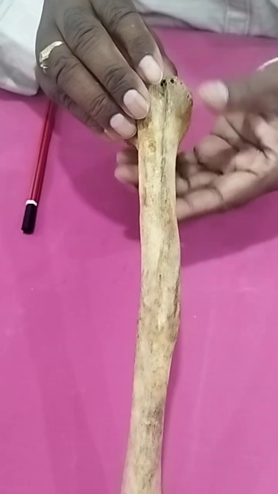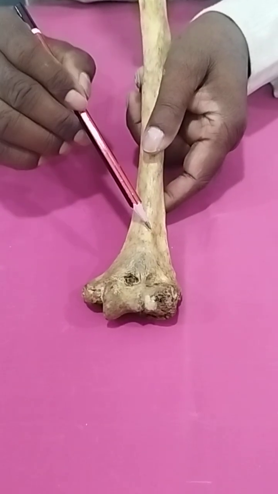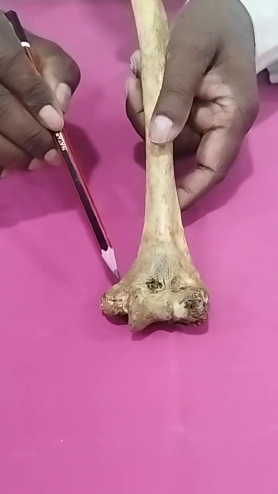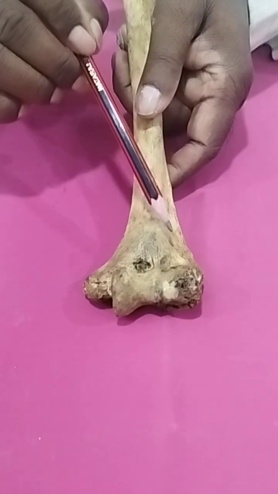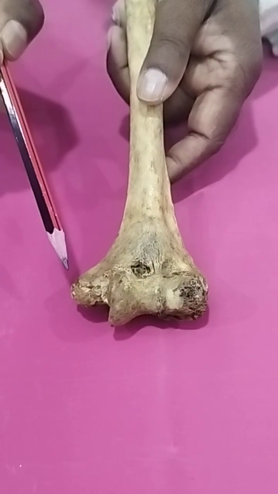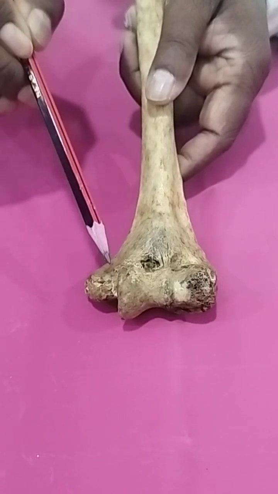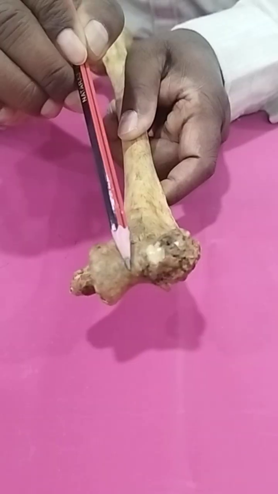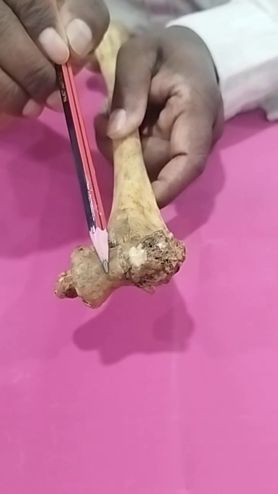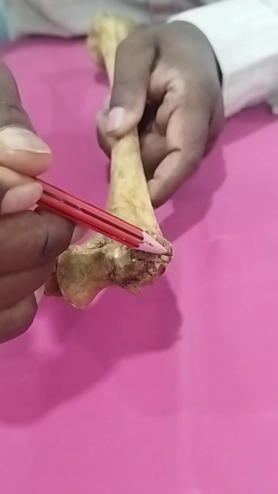This is the upper end. Next, the lower end is mainly an expanded part. From medial to lateral side, this is the medial epicondyle. This is the trochlear surface, the pulley shape, and this rounded part is called the capitulum.